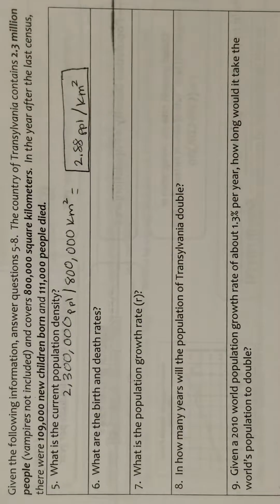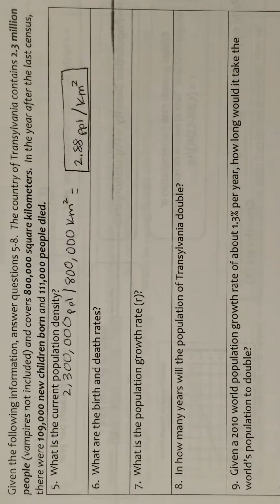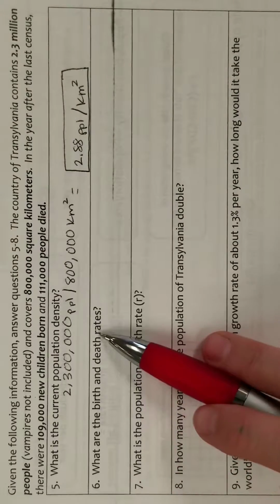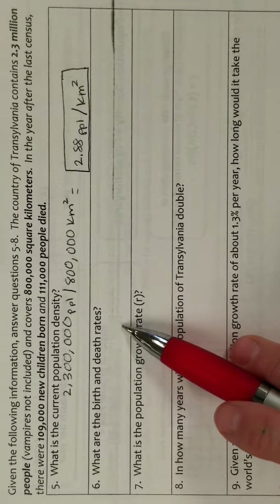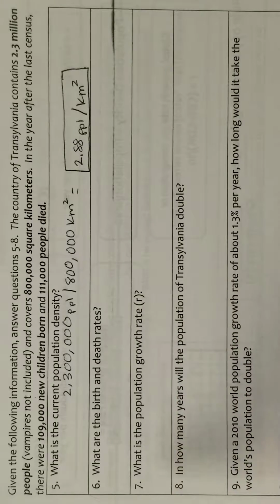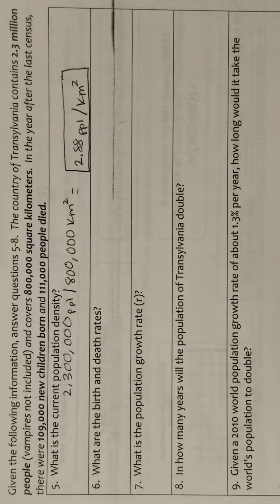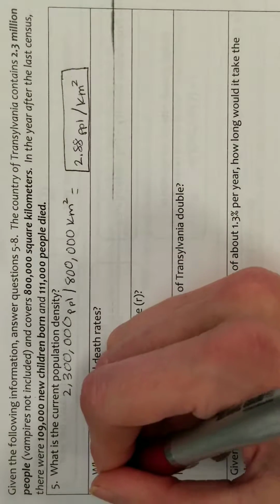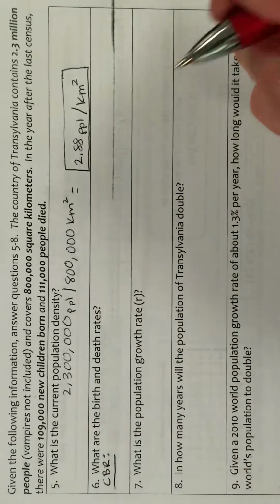For number 6, our birth and death rates. Again, I prefer to calculate crude birth and death rates, which makes the math a little easier when we're working for that R, that growth rate. You can do this either way. If you would like to calculate the percent birth and death rate, you would take the deaths divided by the population, multiply by 100, then births divided by the population, multiplied by 100, and you would report your answer in a percent. If you are calculating crude birth rates, you would do so as following.